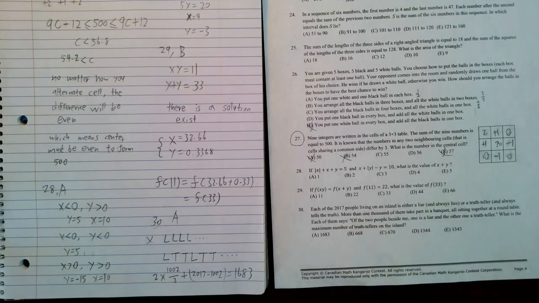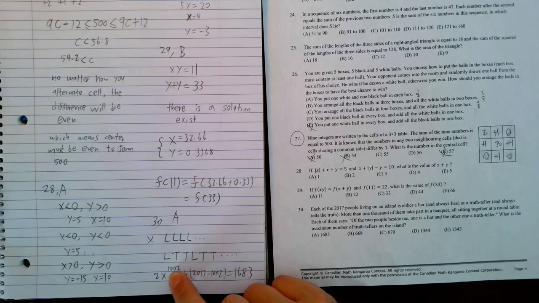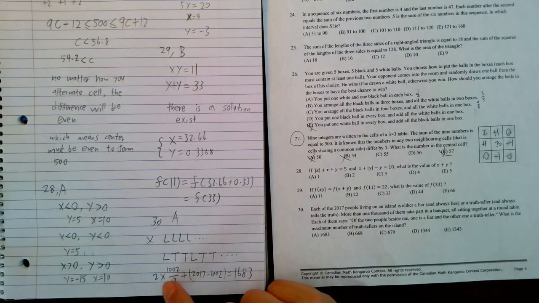Since more than 1,000 people take part in the banquet, this is the first number greater than 1,000 that's also divisible by 3. We multiply that by 2, because in each group of 3 there are 2 truth tellers, and we add the number of people who are not taking part in the banquet, assuming they are all truth tellers, which gives us the maximum number of truth tellers of 1,683.